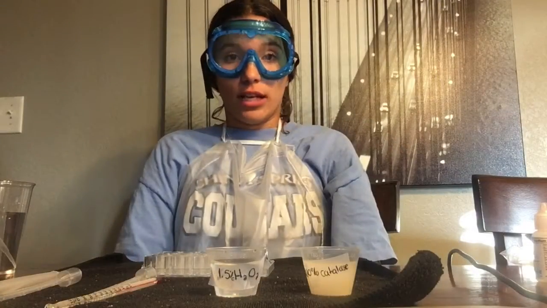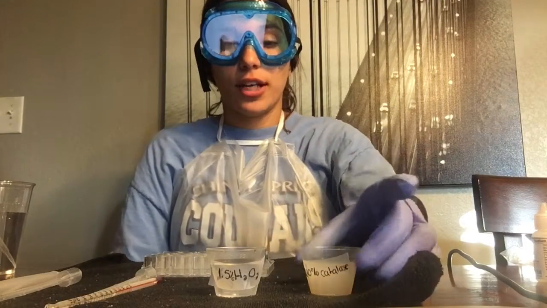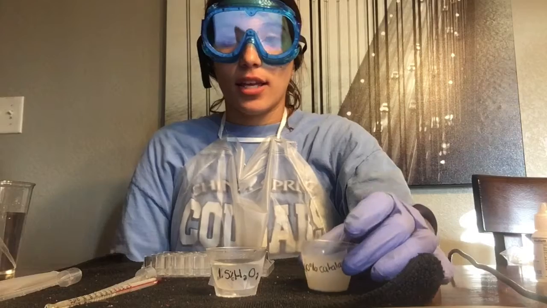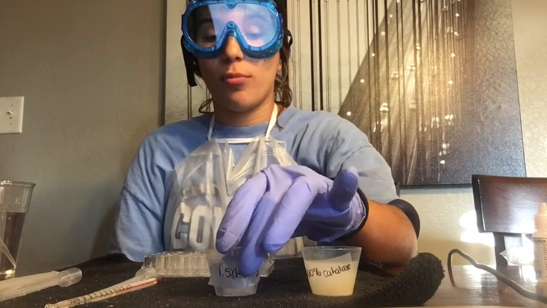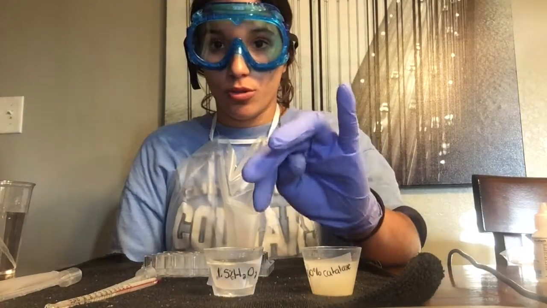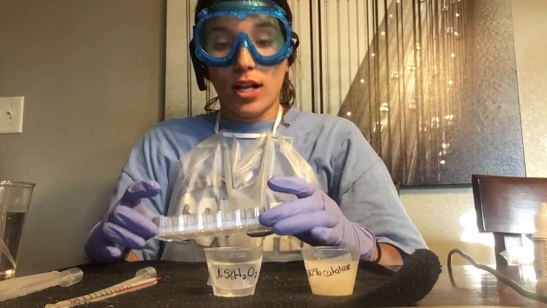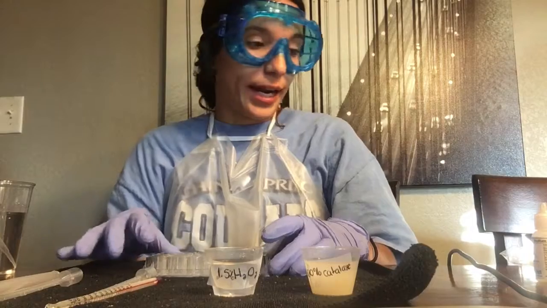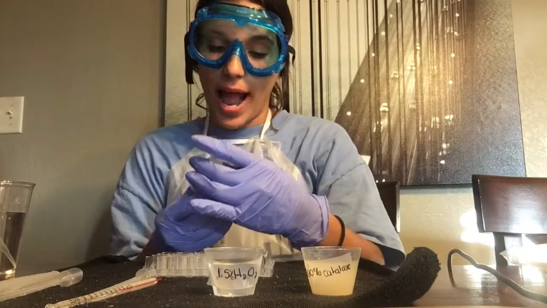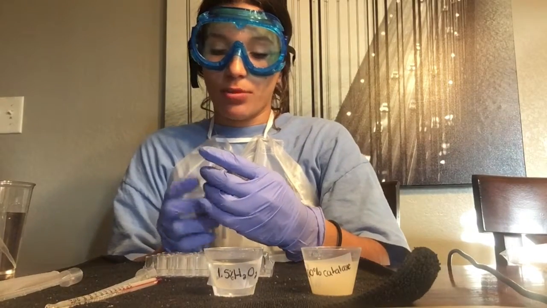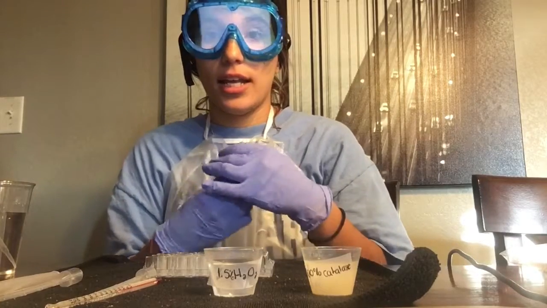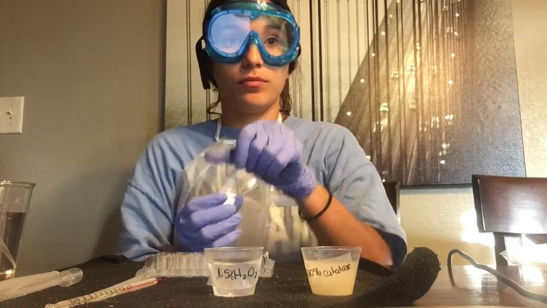This is activity 3, and I've already created the 100% catalase solution and the 1.5% H2O2 solution. I have my wells here in order, and so now I'm going to start off by adding 20 drops of sodium hydroxide into well A1.